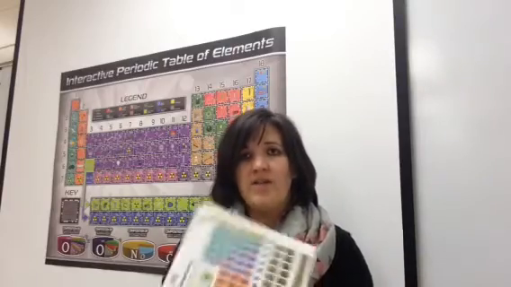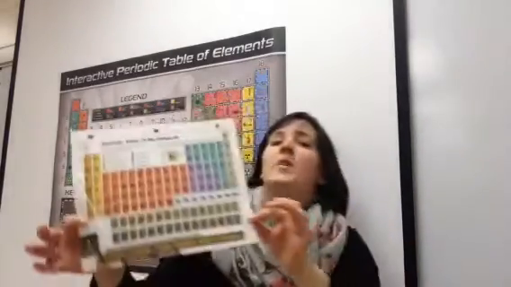Using this tool behind me and the handy dandy one you got in class for you to keep, that you will all love and cherish and take home and sleep with under your pillow at night and absorb all the periodic knowledge you can. The periodic table tells us things like the name of the element, the atomic number, how many protons, neutrons, electrons are in that atom. You can find a lot of information just by knowing how to read this chart.